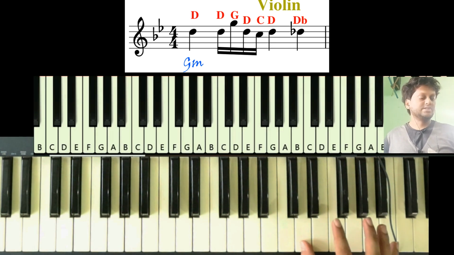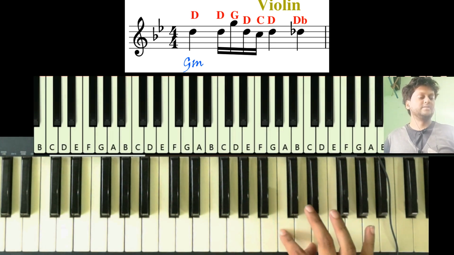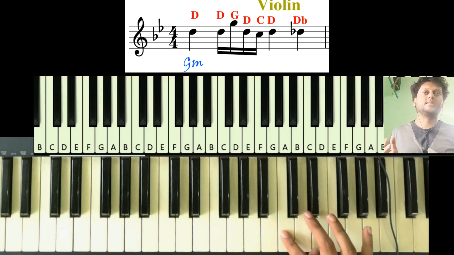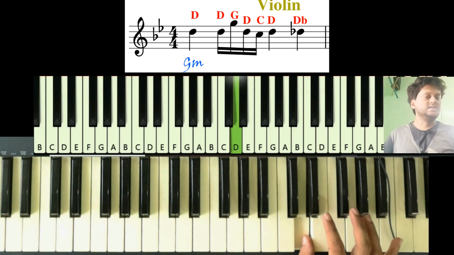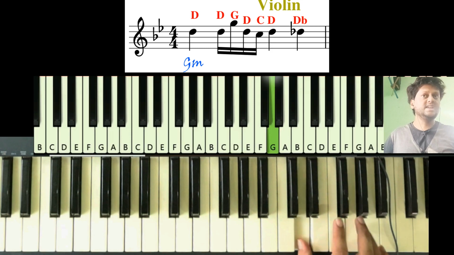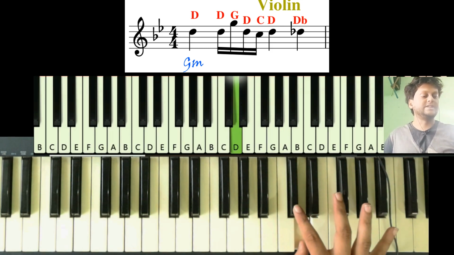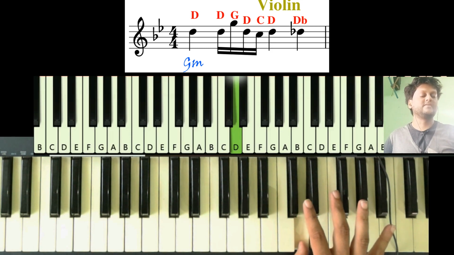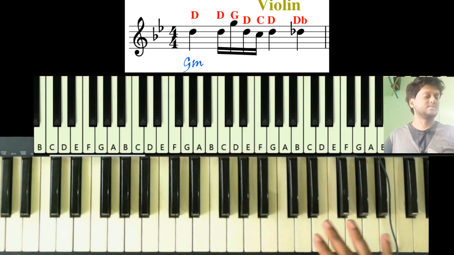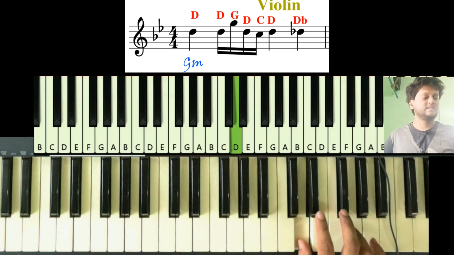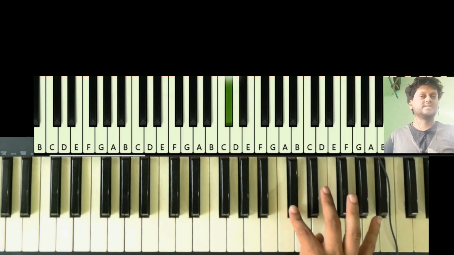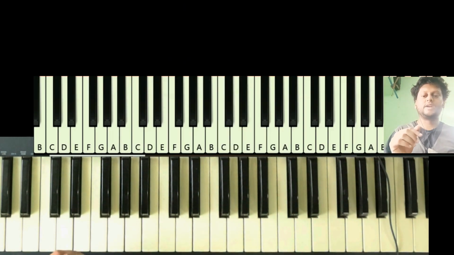And when you're reaching the C, just cross your second finger over to the C note. This is the only way to make it more comfortable. So D, D, G, D, C, D. And then you go to the D flat note. That's very comfortable to go with your second finger. So this is the first bar, and along with this you may need to play G minor chords.